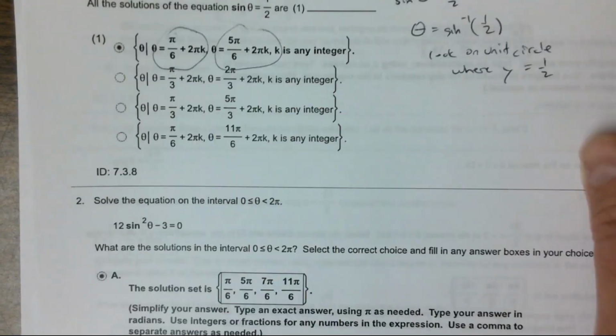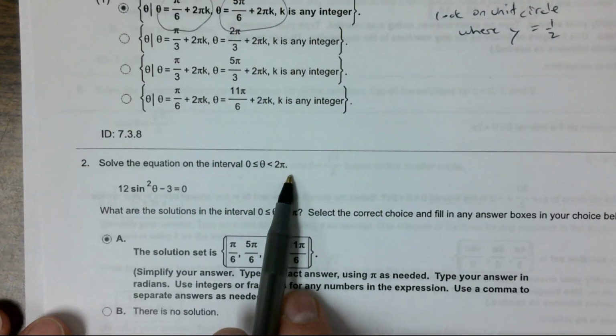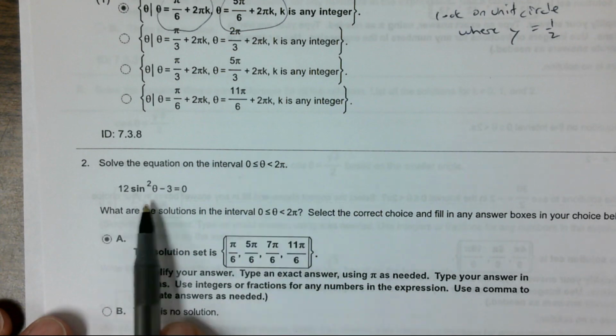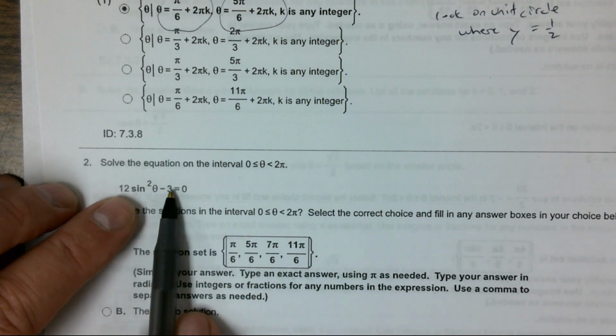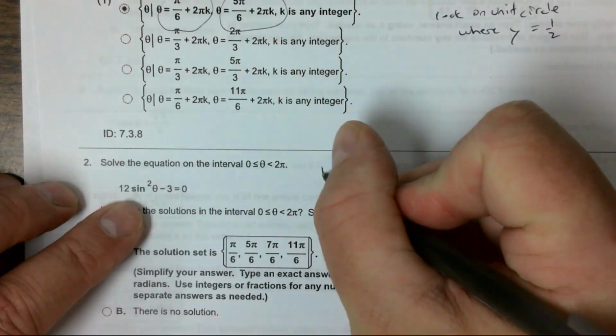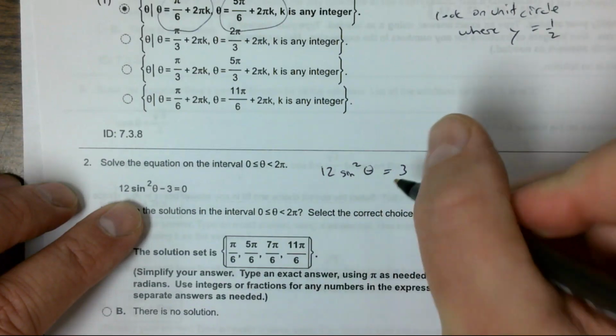Okay, now on this one, it says solve on the normal interval 0 to 2 pi. When you have a problem like this, you're going to add 3 to both sides: 12 sine squared theta equals 3.